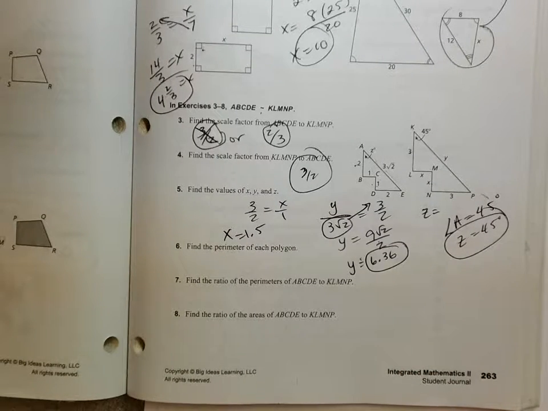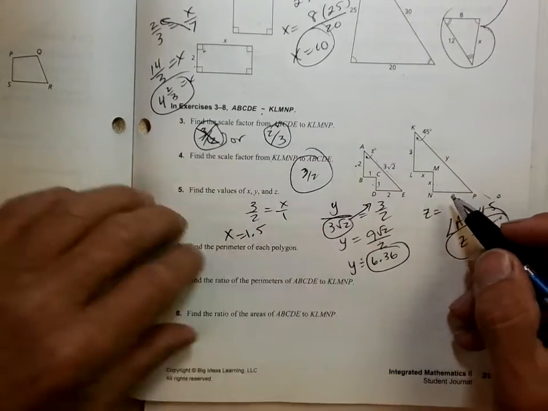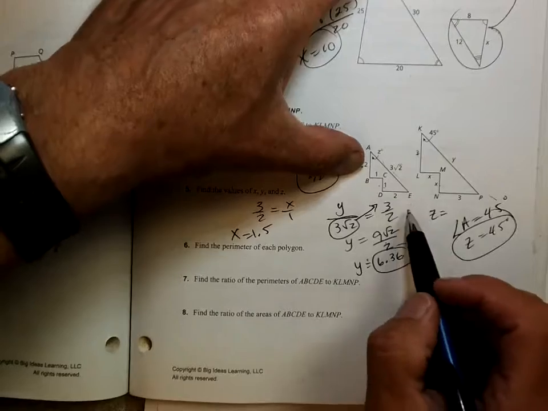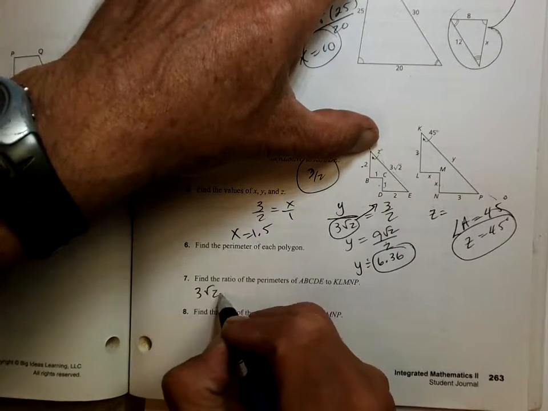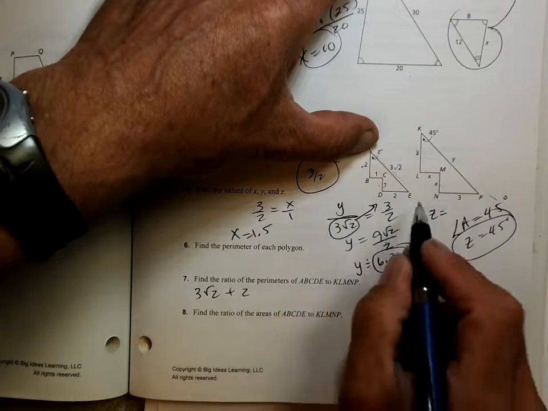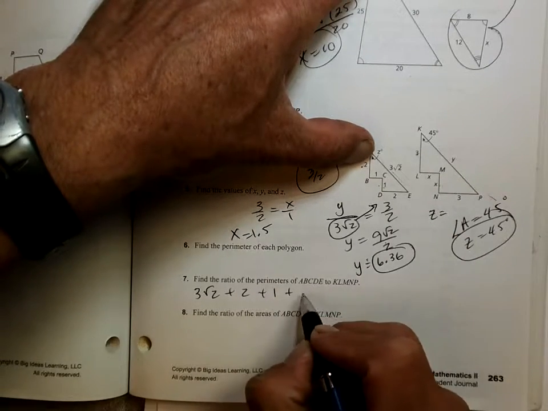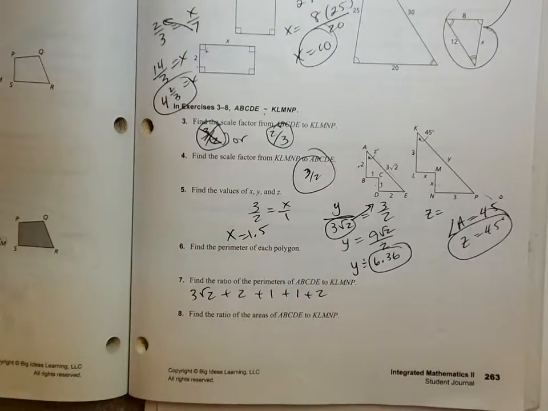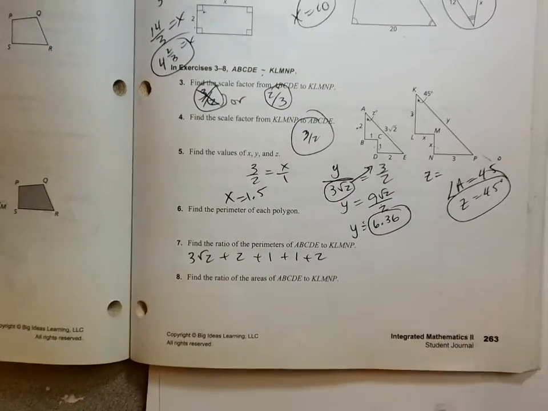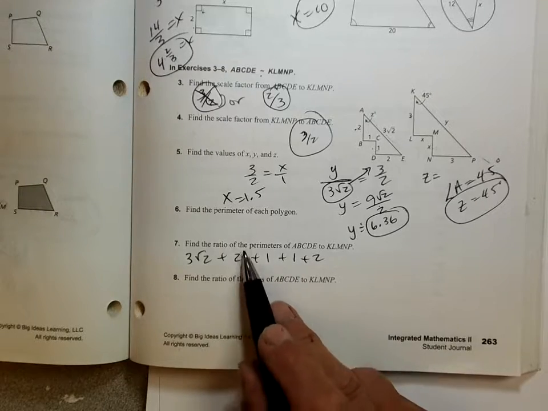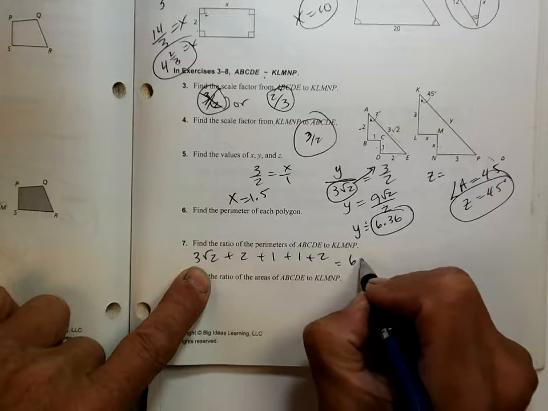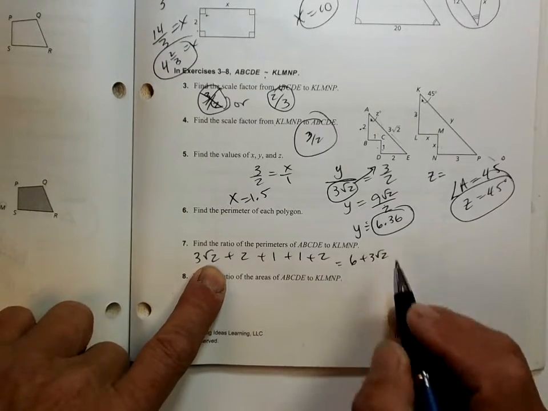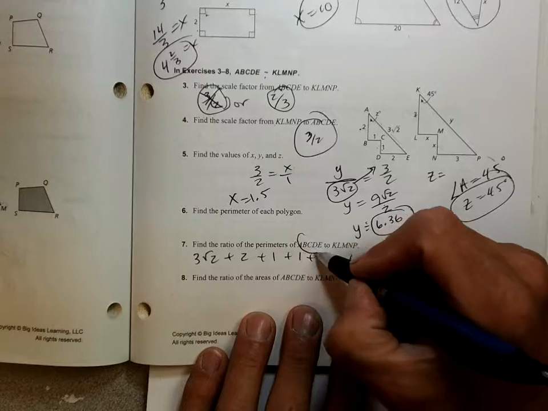Now, let's find the perimeter of each polygon. Well, I can do that now. So I can add them all up. So the perimeter of the small one, let's add the perimeter up. I'm going to start here. I'm going to go 3 square root of 2 plus 2 plus 1 plus 1 plus 2. Okay, there's my perimeter. I'm going to add all those numbers up. I've got 2, 3, 4, 5, 6. I've got an answer of 6 plus 3 square root of 2. And that's for the perimeter of A, B, C, D, E.